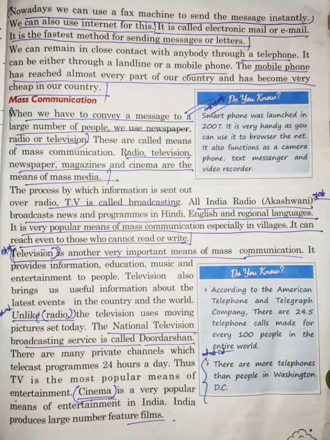Another topic is mass communications. How do we convey a message to a large number of people in our country as well as across the country? There are various means for mass communications. Radio, television, newspapers, magazines, and cinema are good examples of mass media. The process by which information is sent out through radio and TV is called broadcasting.